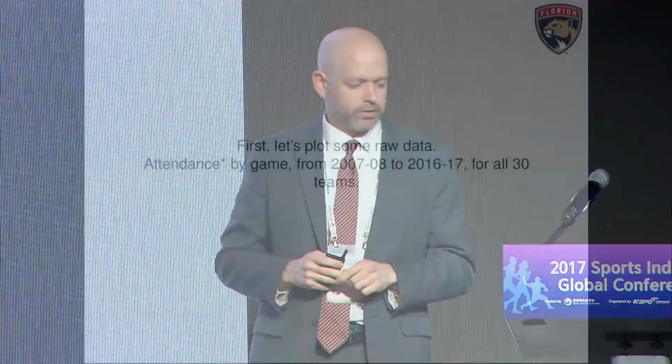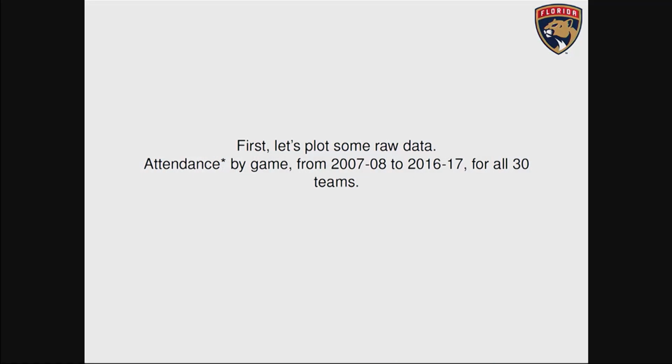And so that's one of the things that we wanted to try to answer with this model. And so we just wanted to build a model that included all the possible predictors that we could think of, the variables that might impact attendance, and take all of those things into account and try to model how they actually do, in fact, impact attendance.